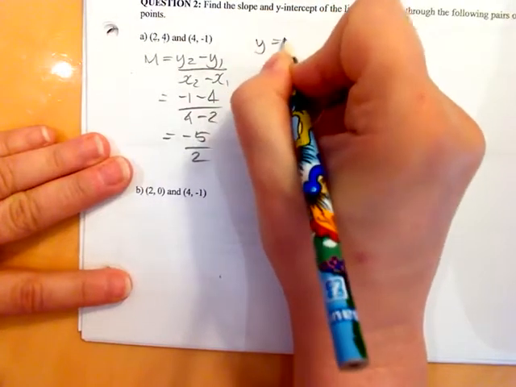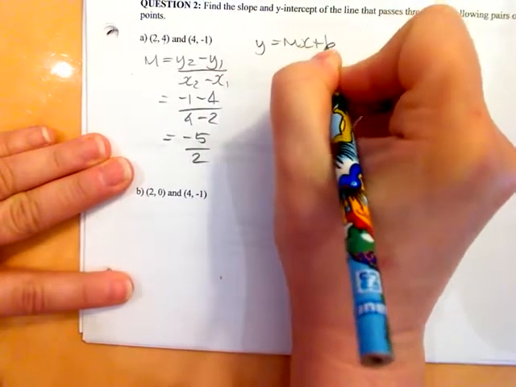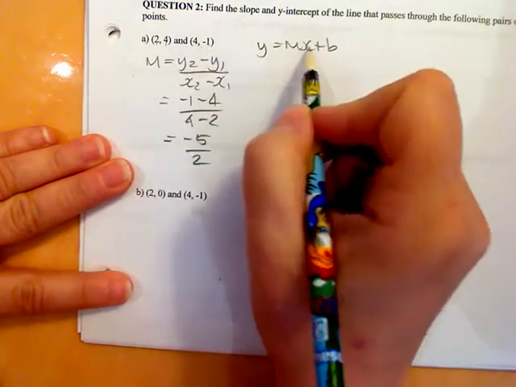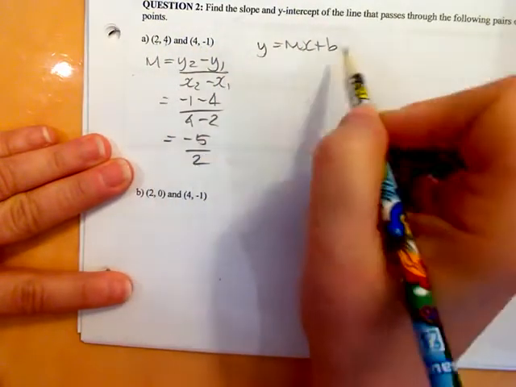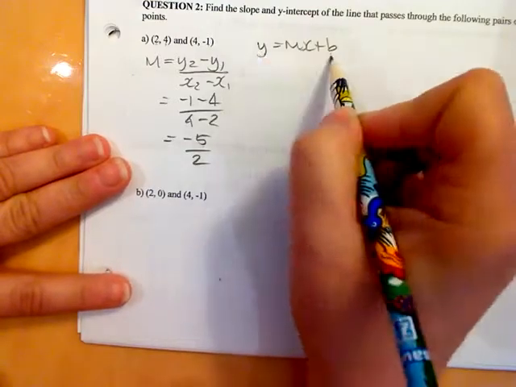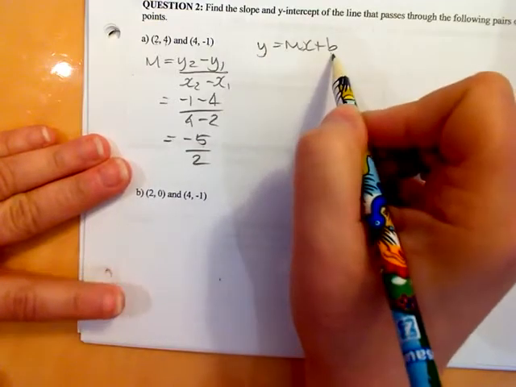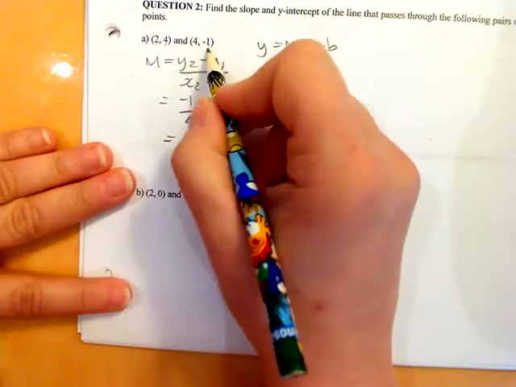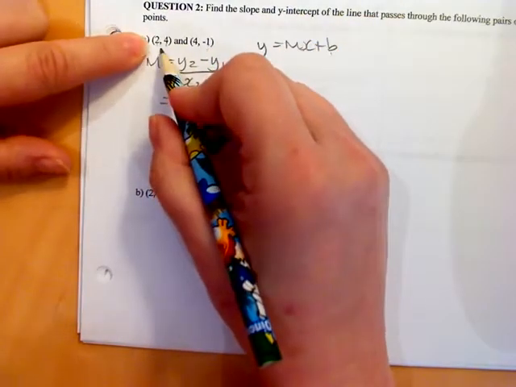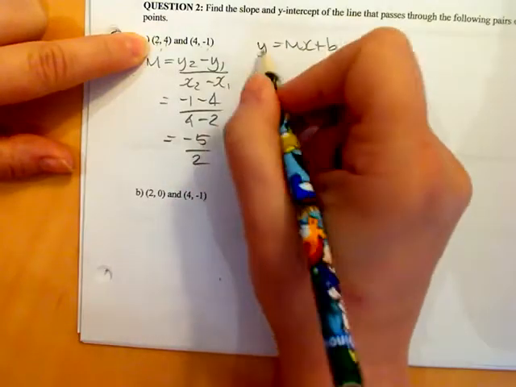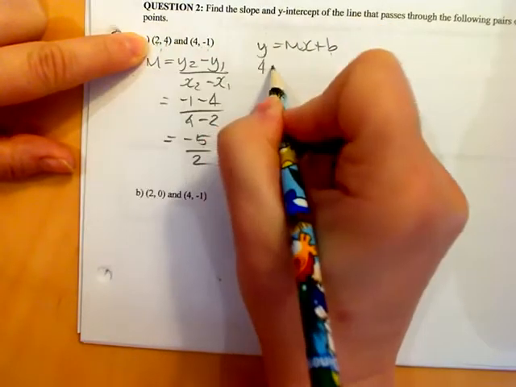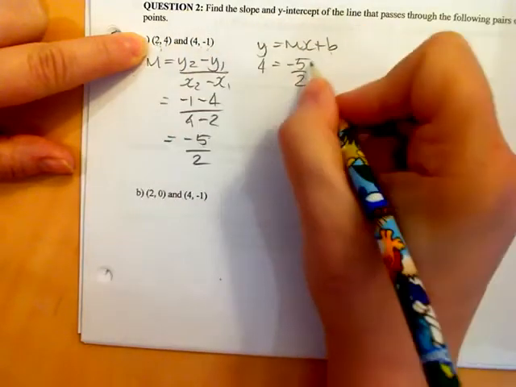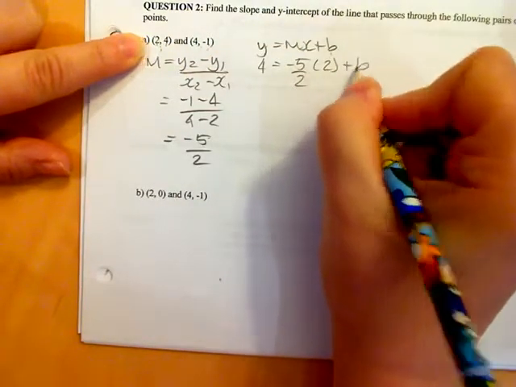Now, if we want to find out what our y-intercept is, we know that we can do y equals mx plus b, and we can pick either of these points to plug in for x and y, and we have m, so we can solve for b. In any equation, if you have all of the unknowns except one, you can plug them in and solve for the one you don't know. So let's pick this point. There's no negatives, so it'll be easier. So y is 4, m is negative 5 over 2, and x is 2, plus b.